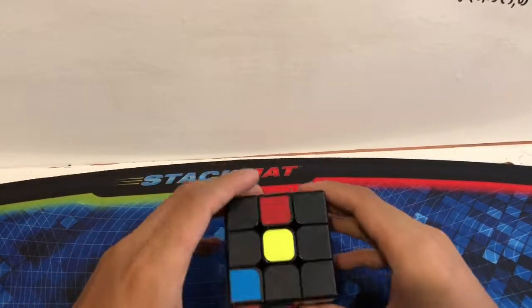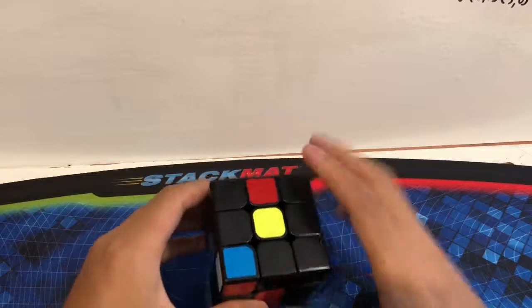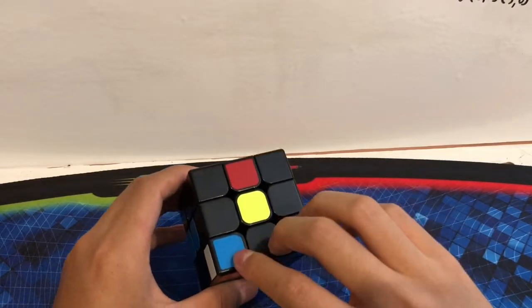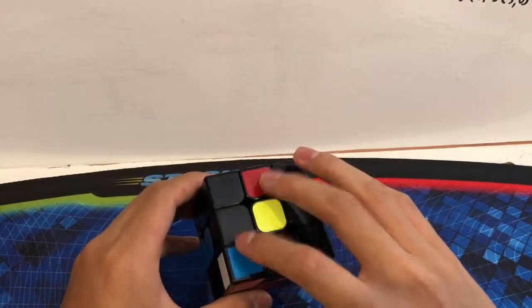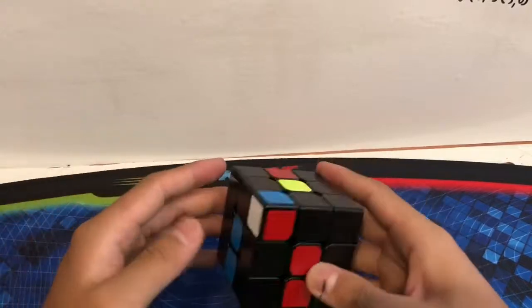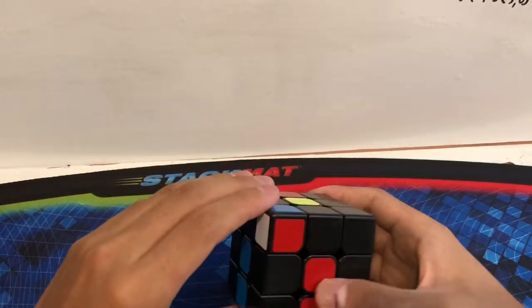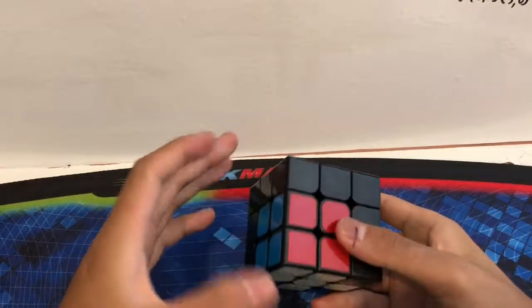So the edge needs to be either here or here, and we can see since the tops are opposite, they don't go adjacent, they go opposite. So this is actually already paired up, and if you remember from the beginning, then you can pair that up or insert it just like that.